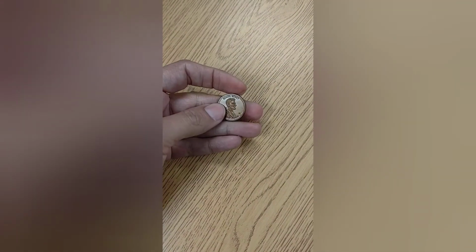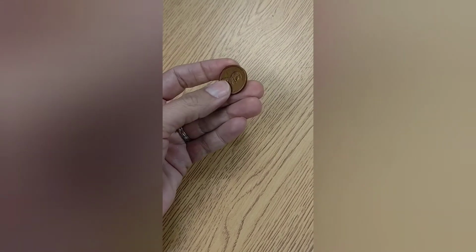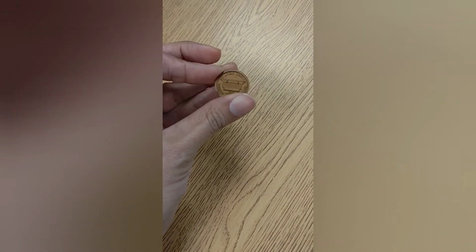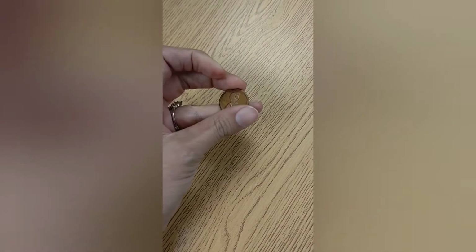This is a fake coin. So on this side I have heads on my penny and tails on the back. So when we flip our coin, you have an equally likely chance of getting heads or tails. So your outcomes are heads or tails.